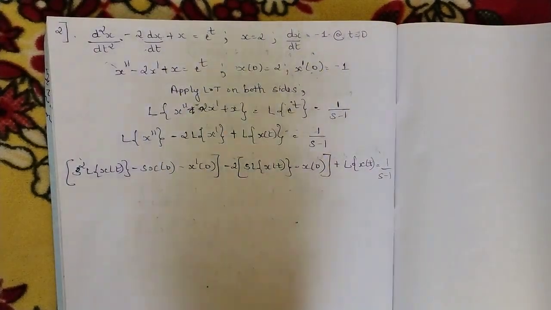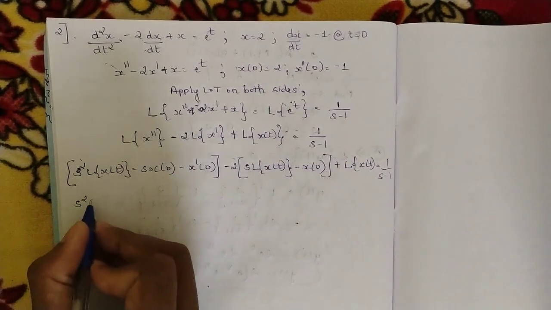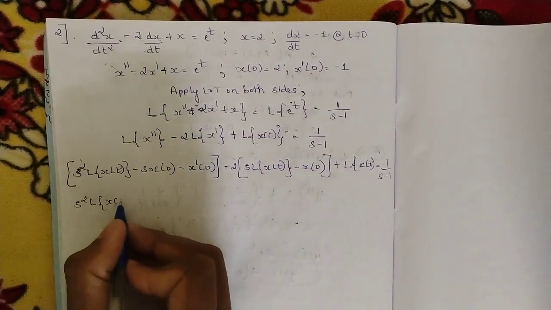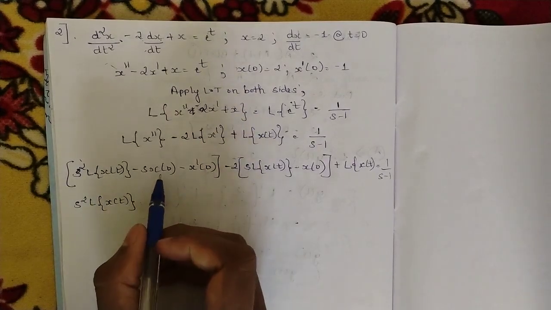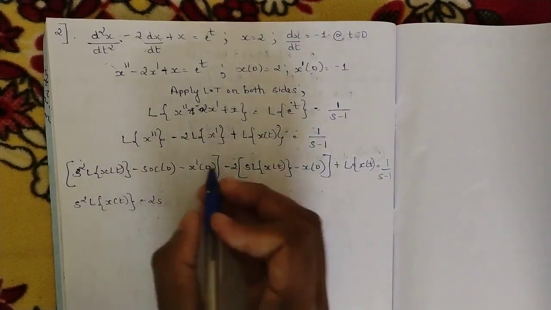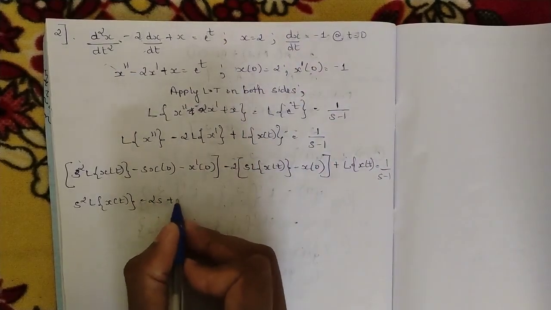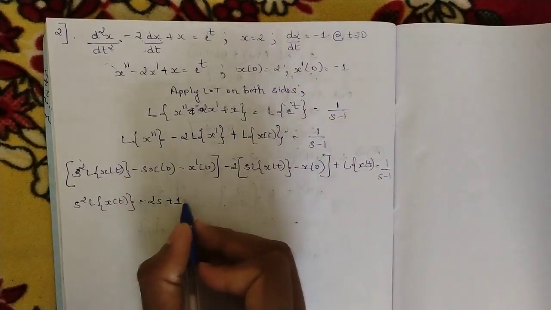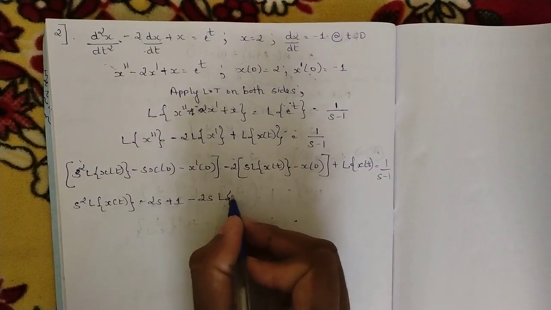Okay. Now further solve it. s square L of x of t. So x of 0 is given as 2. So minus 2s. x dash of 0 is minus 1. So minus of x dash of 0, that is plus 1. Okay. Minus 2s into L of x of t.